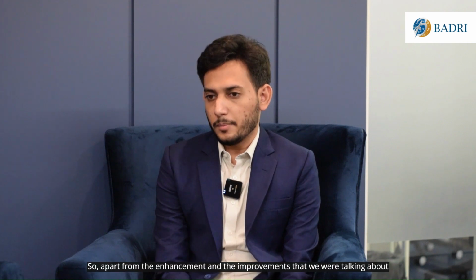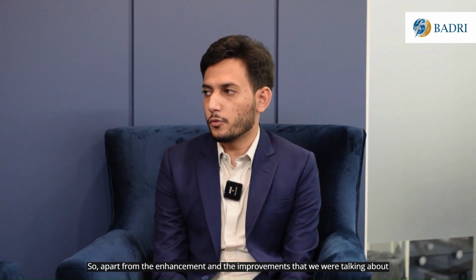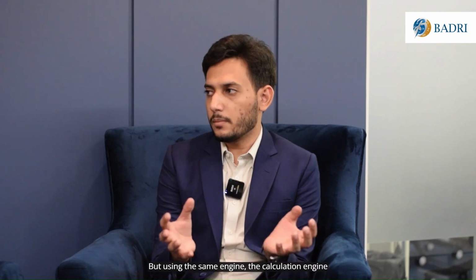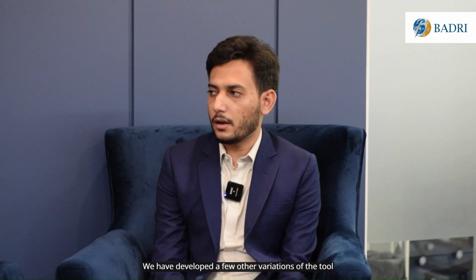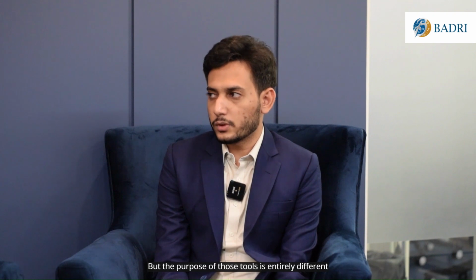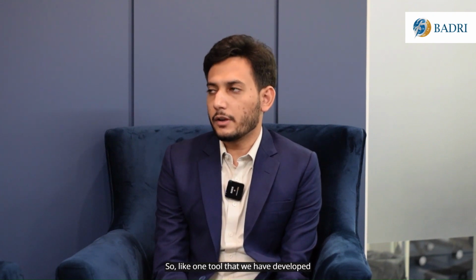Okay, yeah. Apart from the enhancements and improvements that we were talking about, which were specifically related to the IFRS 17 tool, using the same calculation engine we have developed a few other variations of the tool. I'm calling them variations because they use the same basic engine, but the purpose of those tools is entirely different. One tool that we have developed is for business planning.